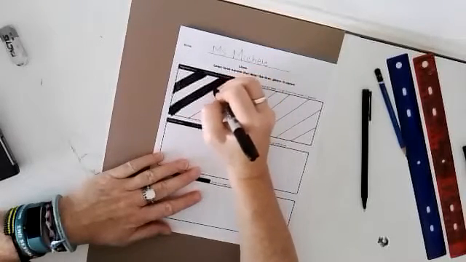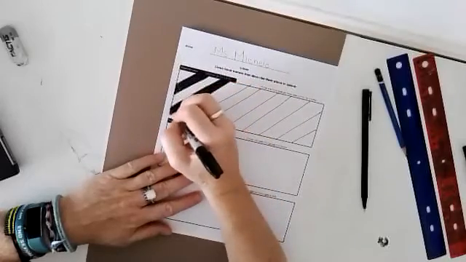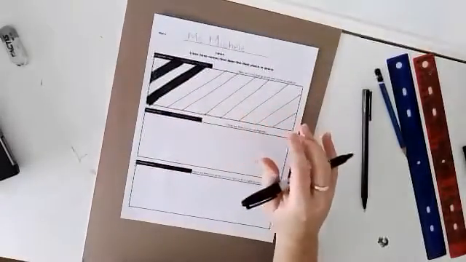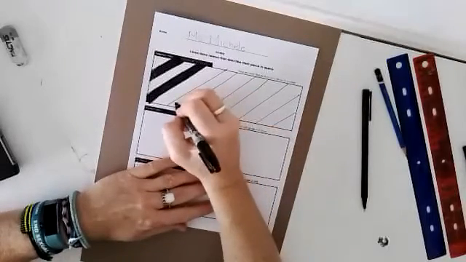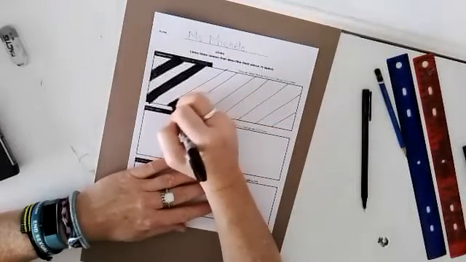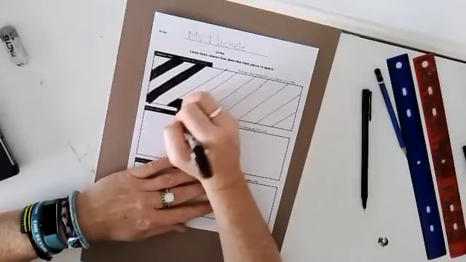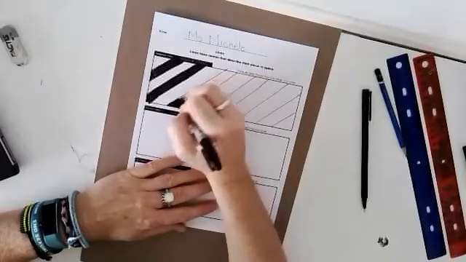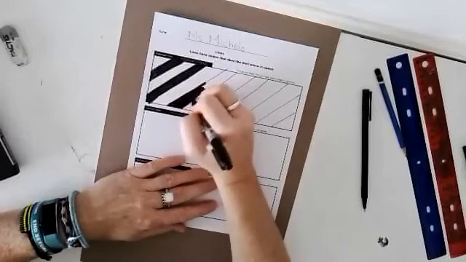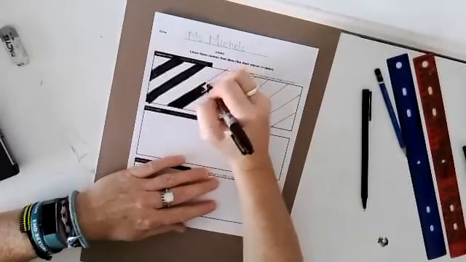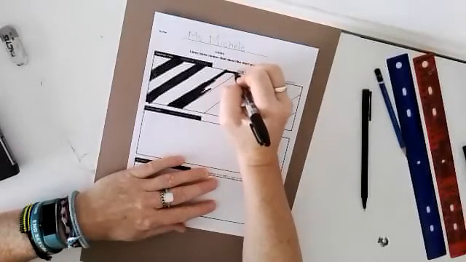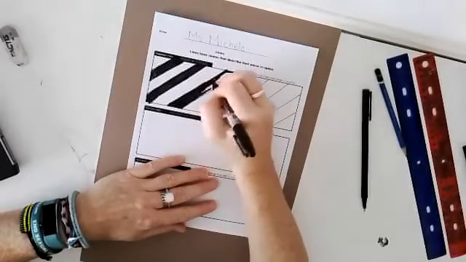And you know, if you have not been able to find enough diagonal lines to go all the way across your page, you can get up and go find some. Just make sure that you're drawing them on a flat surface. Otherwise they'll become bumpy diagonal lines.